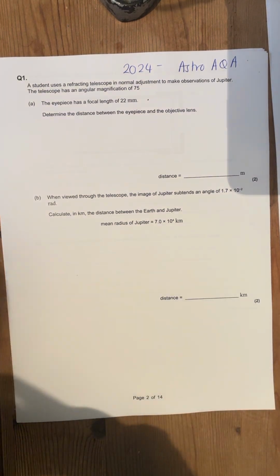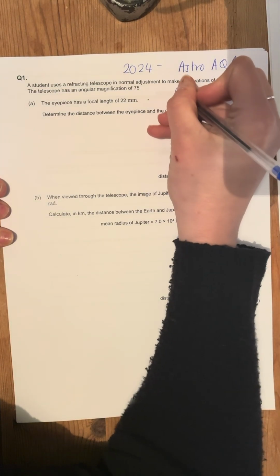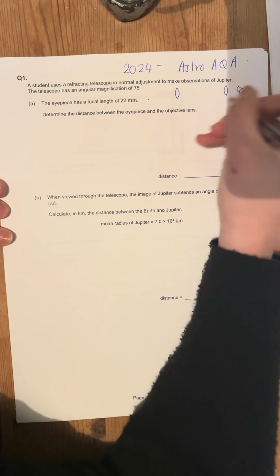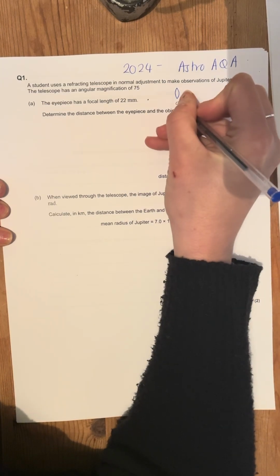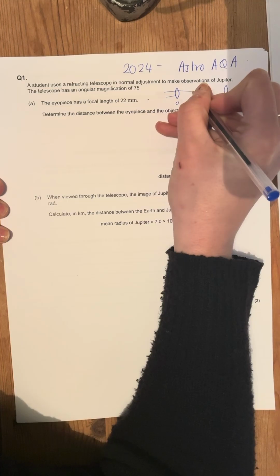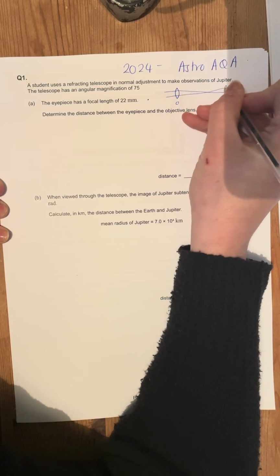So question one, we're going to start off with a question that's generally about telescopes. A student uses a refracting telescope in normal adjustment to make observations of Jupiter. The telescope has an angular magnification of 75. Now, a refracting telescope is one with two lenses, in this combination like so. If this was the telescope and there was the eye, this would be your eyepiece lens and this would be your objective lens. If the telescope is working properly, the rays of light would travel through it like this.